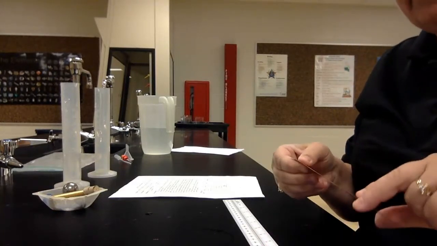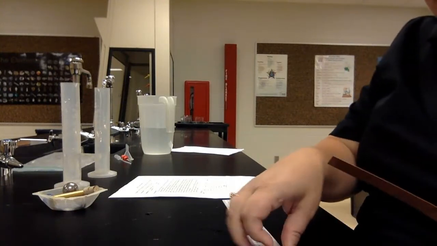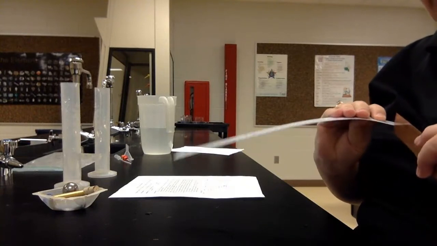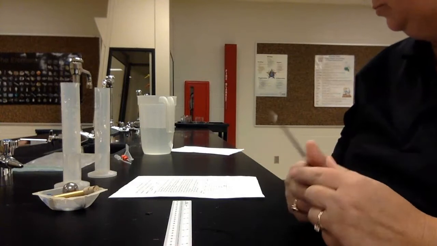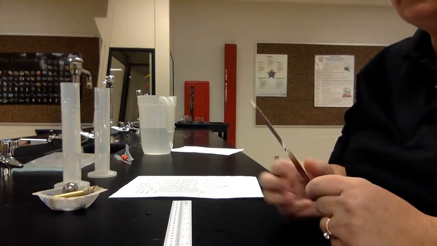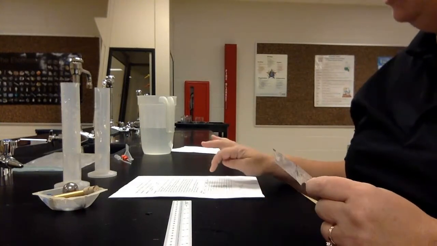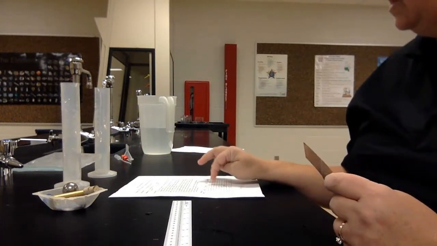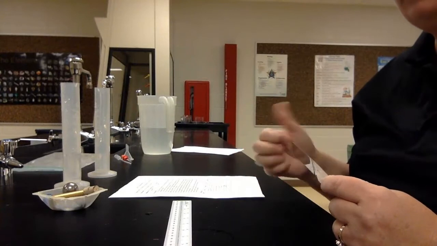So 15 times 2.5, and then the height, we're going to say, is 0.1. So 15 times 2.5 times 0.1. When you get that number, you'll write that in the volume and label it centimeters cubed, which is cm with a little 3. That 3 represents 3 measurements taken.